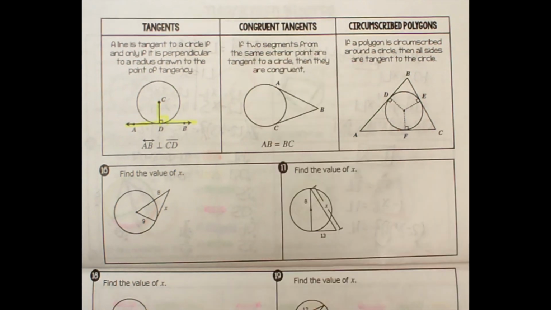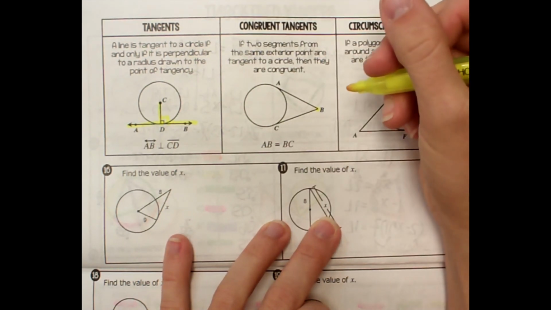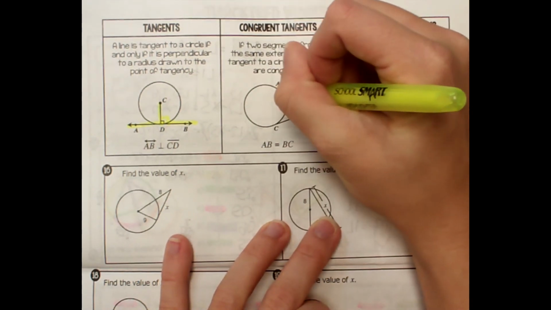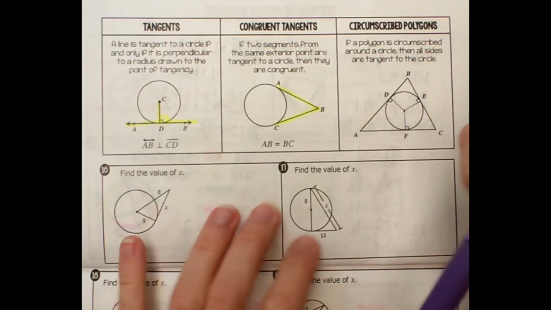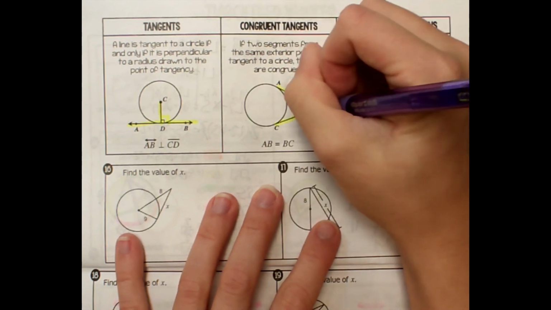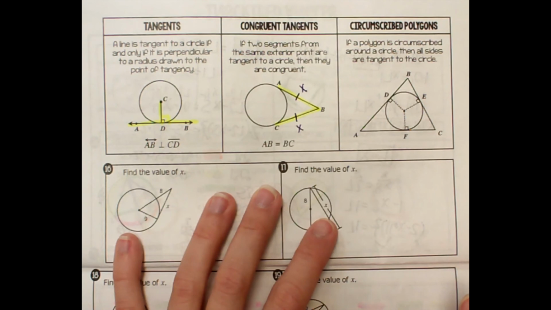You have congruent tangents. So if two segments from the same exterior point, so point B, are tangent to a circle, then they are congruent, meaning AB is the same as BC, just like it says, this is the same as this. So if one is X, then the other is X. If one is 7, then the other is 7.